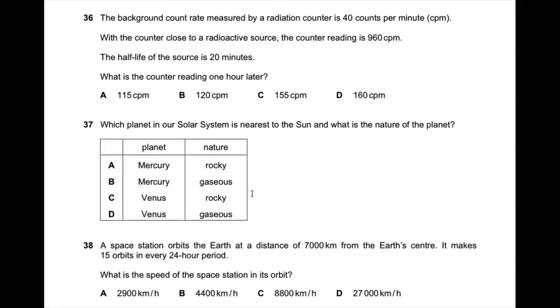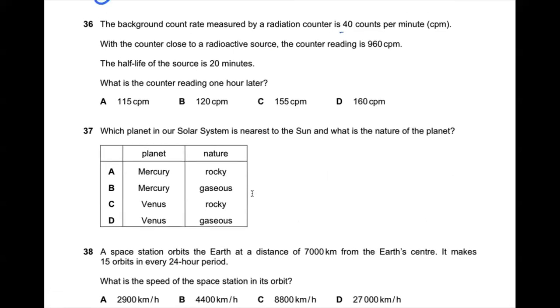Next, we have 36. Background count rate measured by a radiation counter is 40 counts per minute. With the counter close to a radioactive source, the counter reading is 960 counts per minute. Right, so 960, and there's the 40 from the background. So the initial count was really 920, and half-life is 20 minutes. What is the reading 1 hour later?